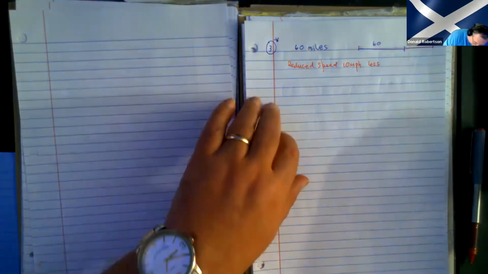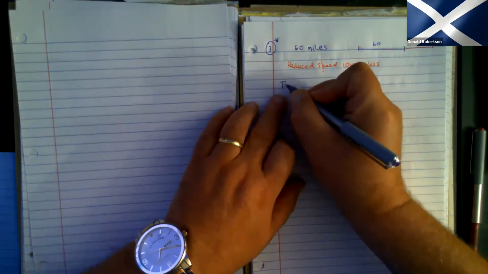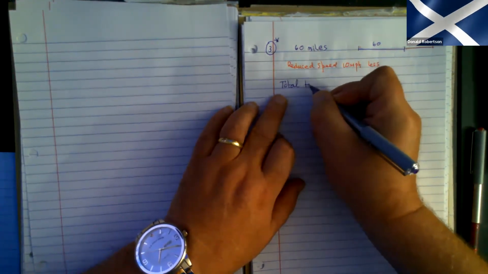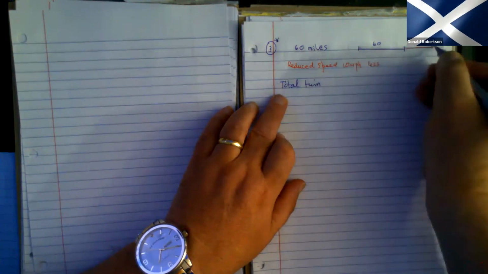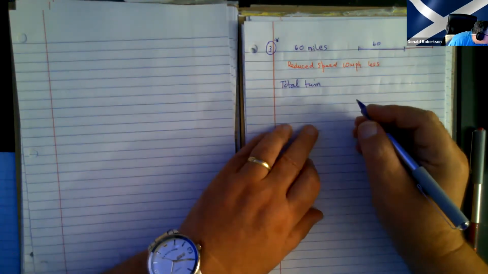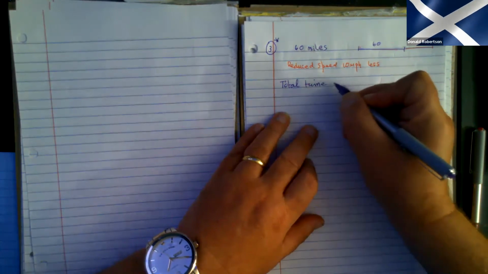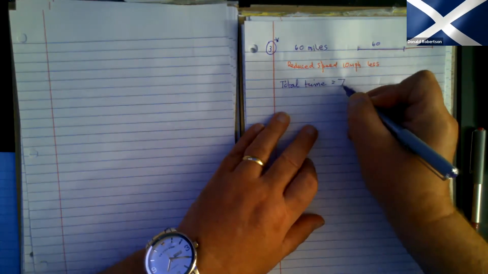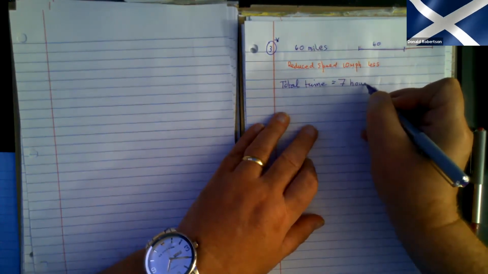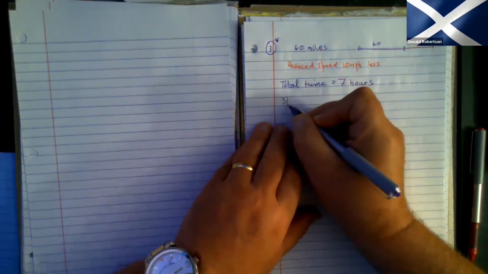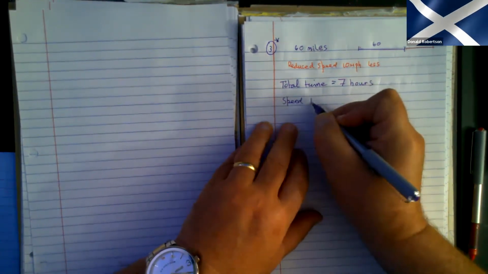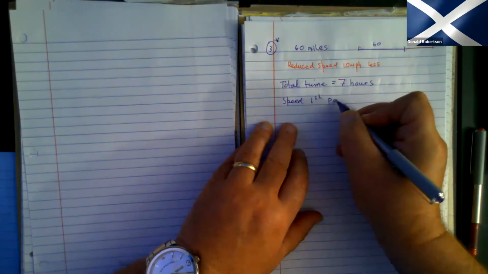You're also told the total time. So the total time of this journey, which is what, 100 altogether, was 7 hours. And we're being asked to find the speed during the first part of the journey.